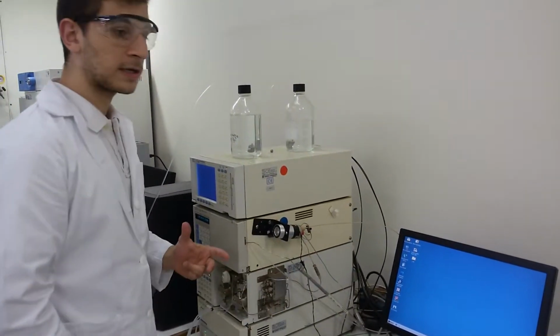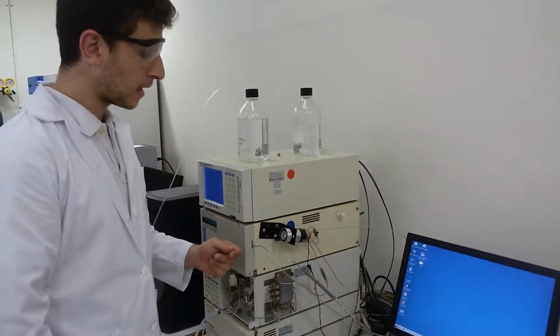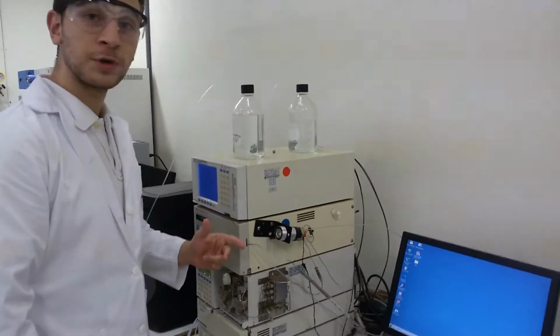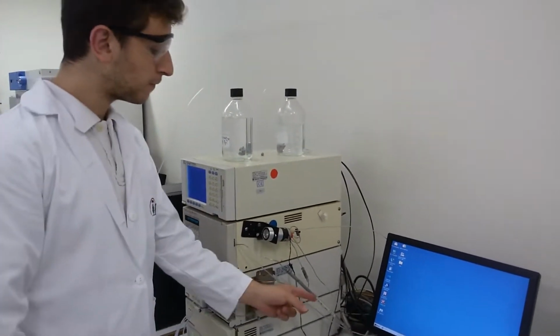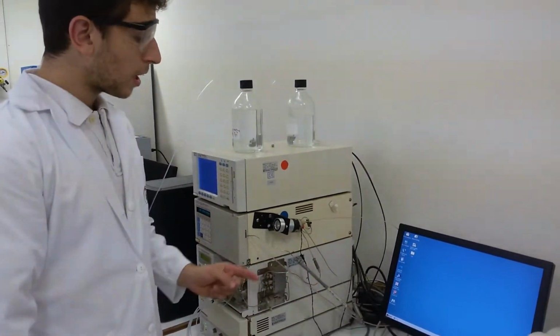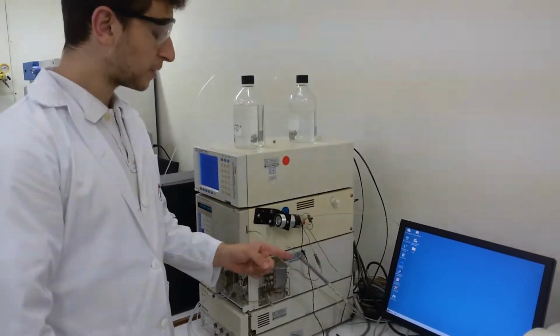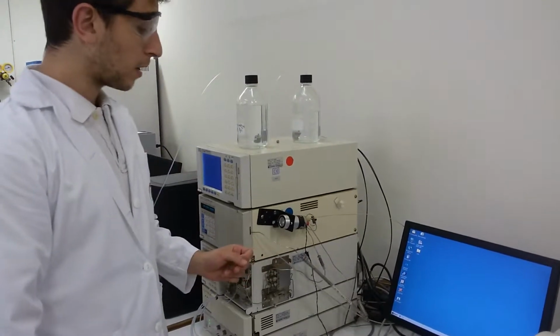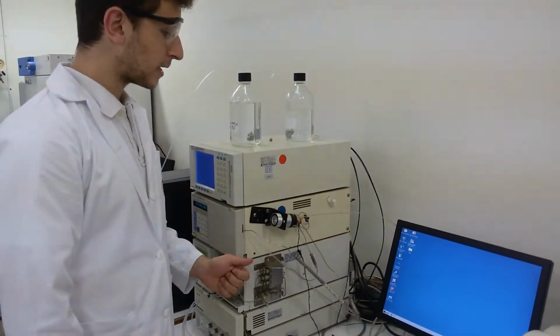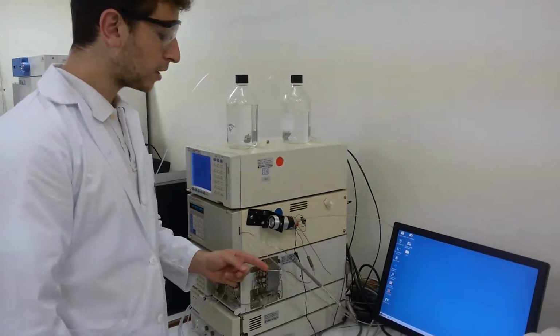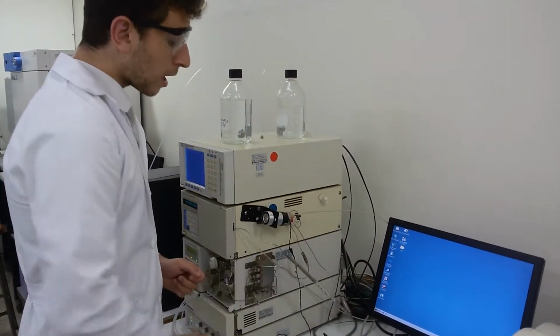This guard serves as our last filter in order to remove every impurity in our sample. Then our sample will move through the column. All of the separation occurs inside. The components of our sample, which are aspirin, acetaminophen, and caffeine, will be separated inside.